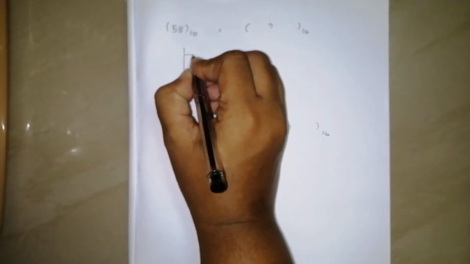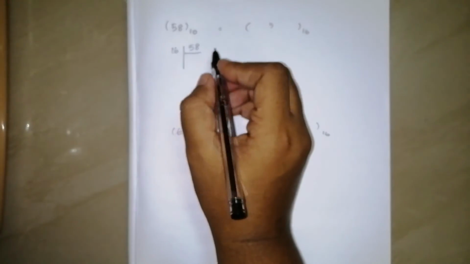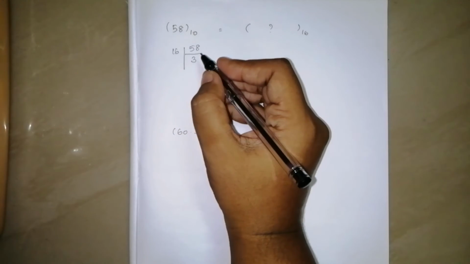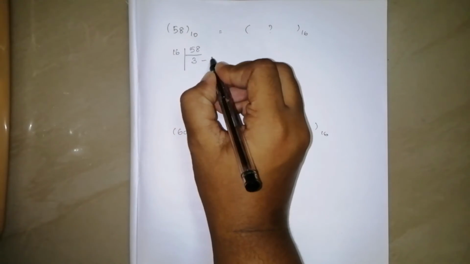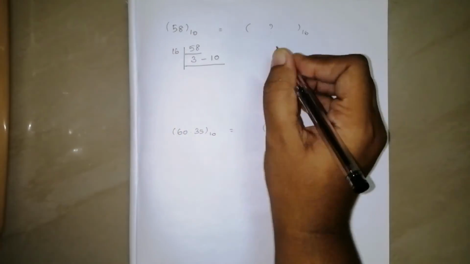Next example is 58. Similarly, divide 58 by 16. 16 threes are 48. So the remaining value is 10. So therefore we have to write it as 3 and 10.